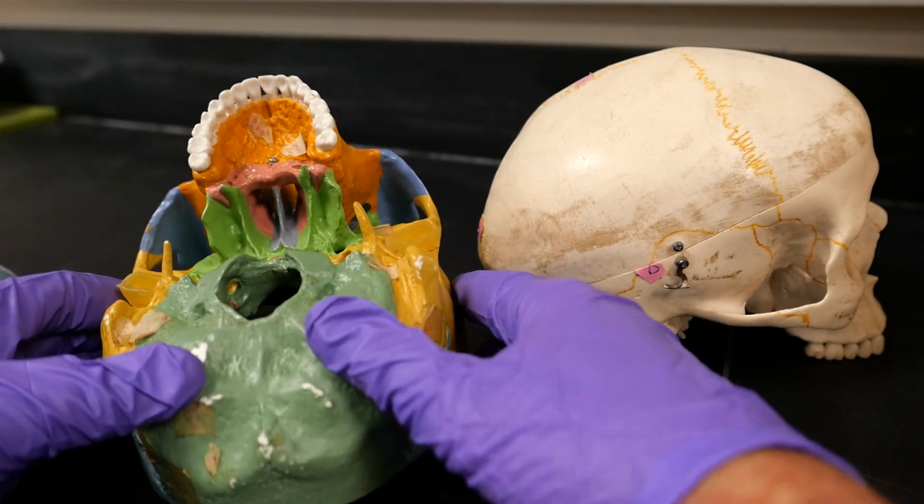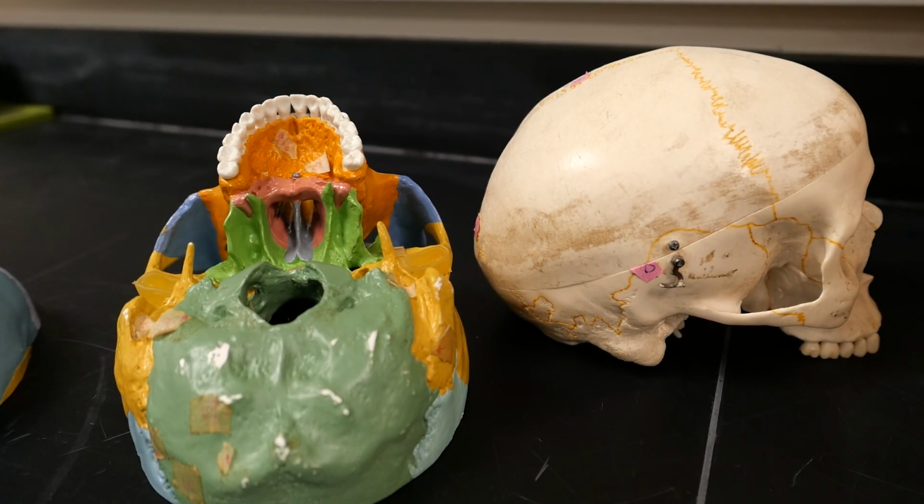But all the bones is the best way for you to start. Don't start looking at the structures yet. Look at each individual bone before you start doing any of the structures.